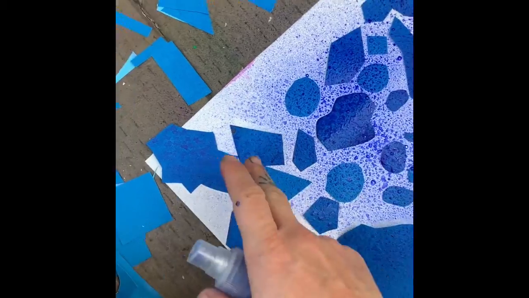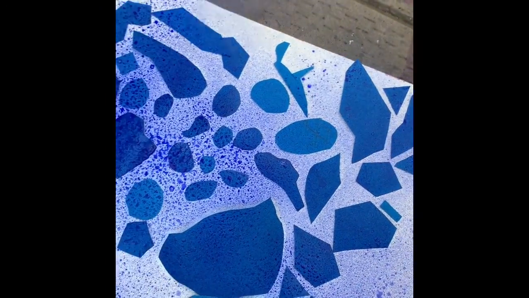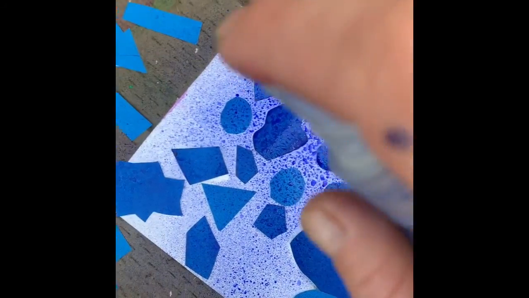You can paint the negative space with paint and a paintbrush, or like I'm using, you can use a spray bottle.